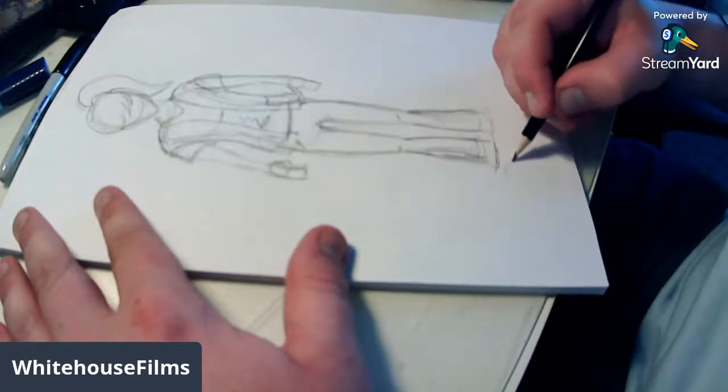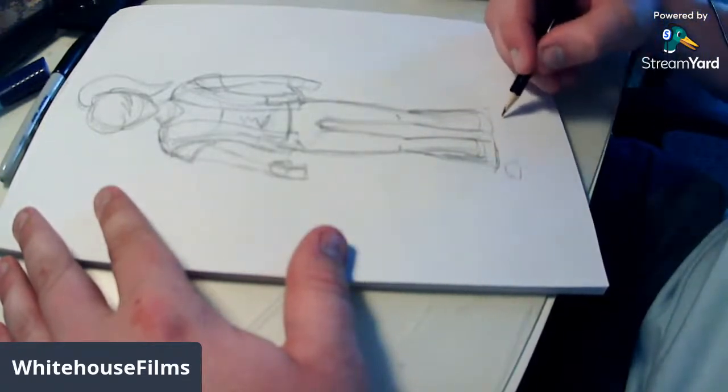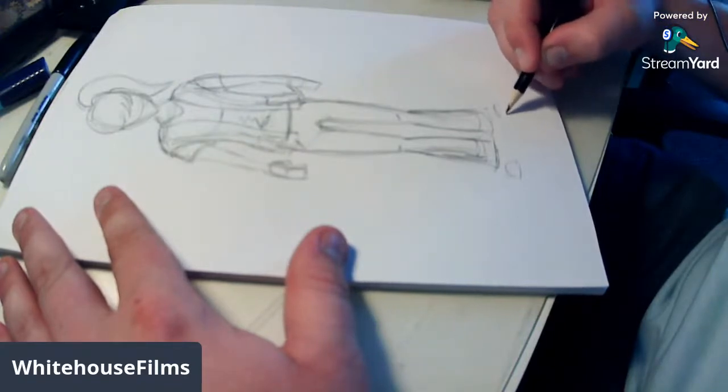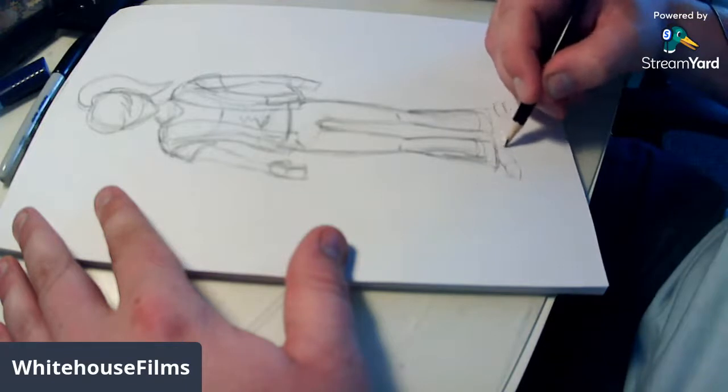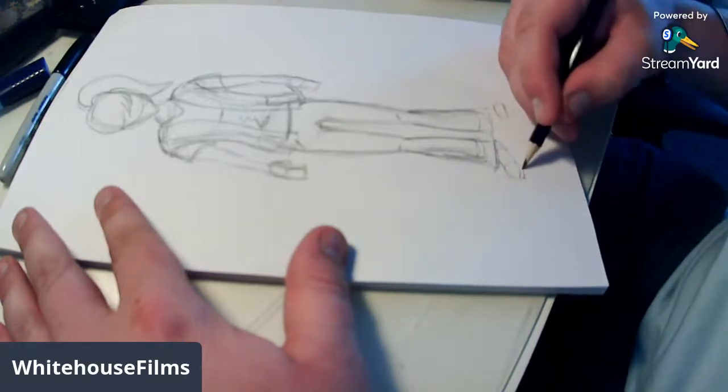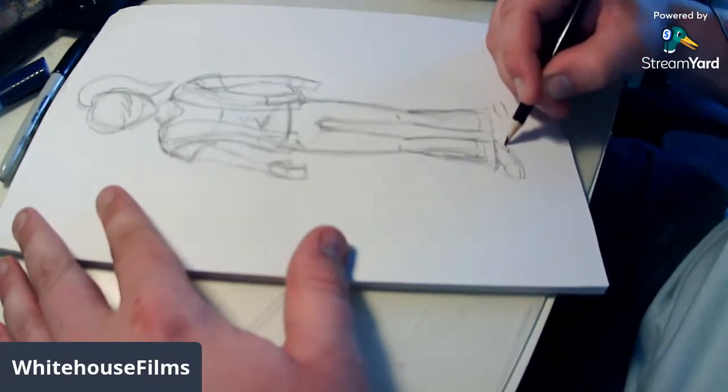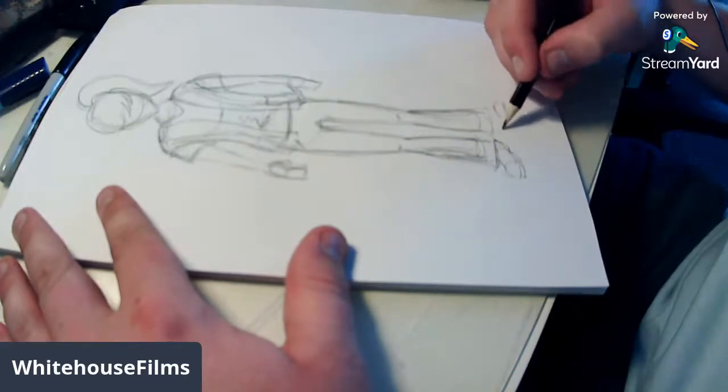Okay, then Jane wears trainers during the series. I'm not really that good at drawing trainers, so what you see is what you'll get.